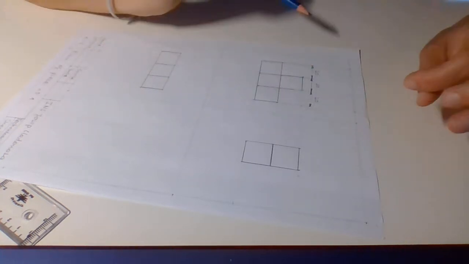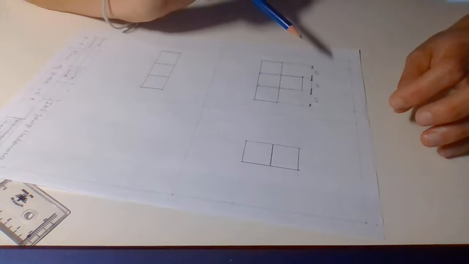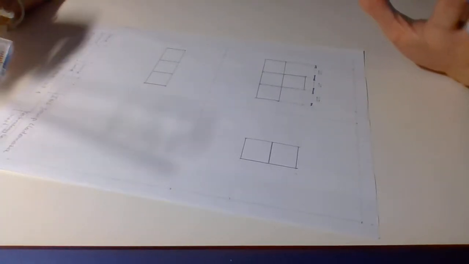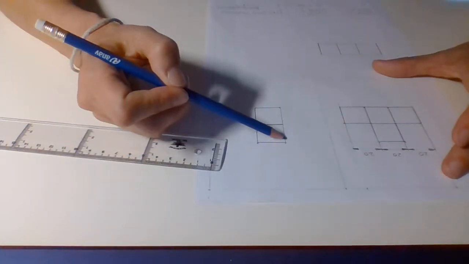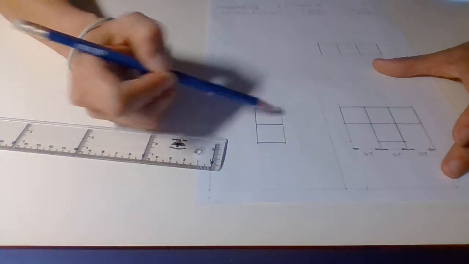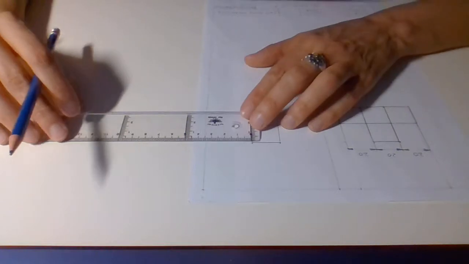And now we are going to put the dimensions here. So there are some difference. It's not the same. If you want to put the dimensions in a side, the rule is the same.